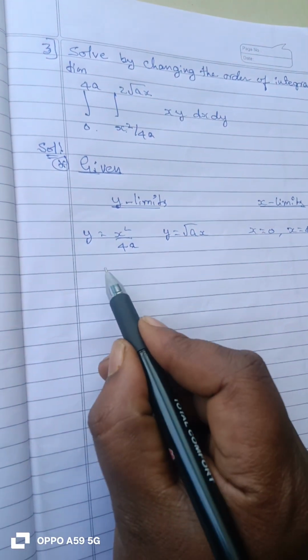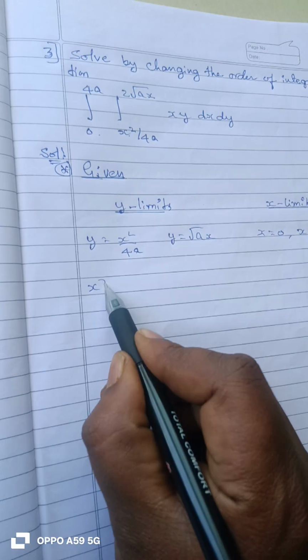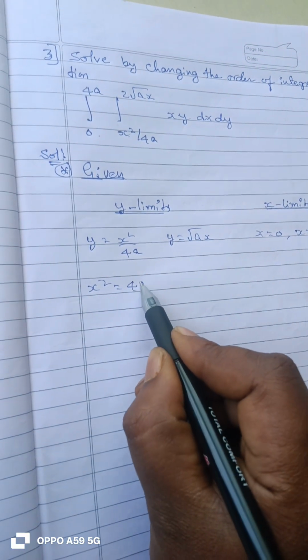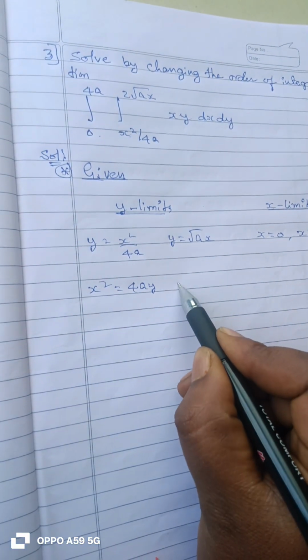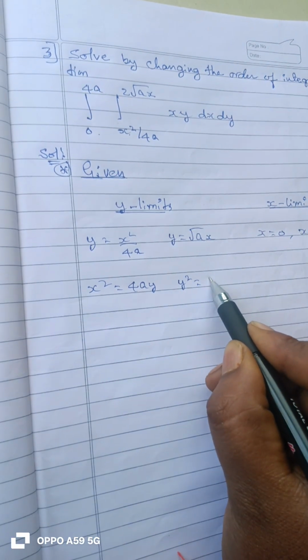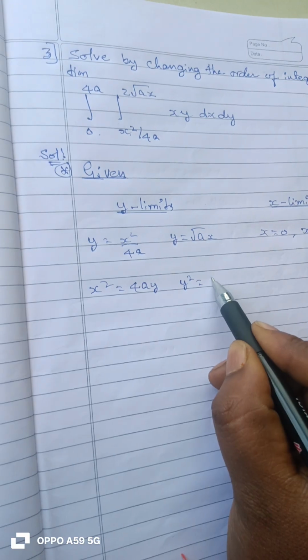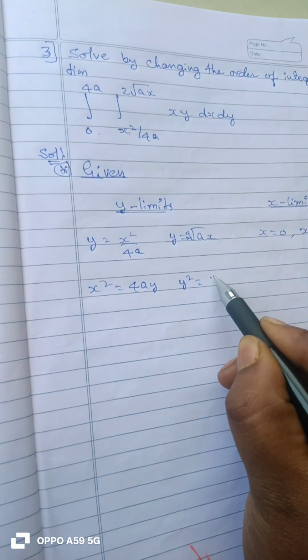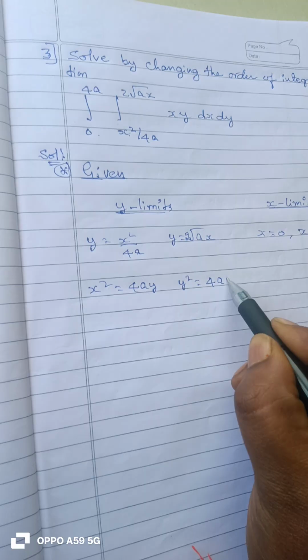This we can simplify now. It will become x square is equal to 4ay, and y square is equal to, this is 2 here, so this will become 4ax.